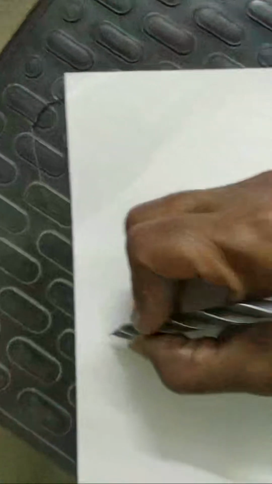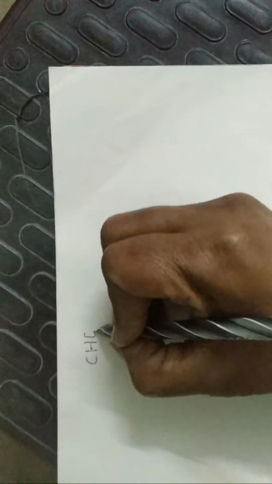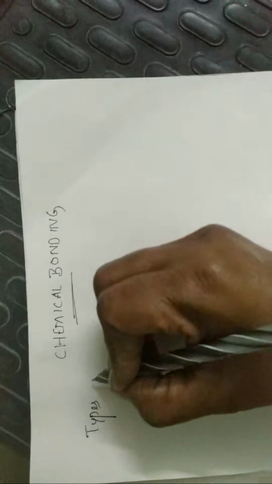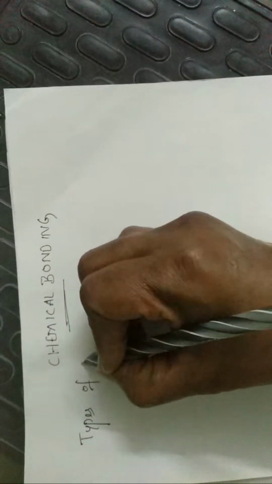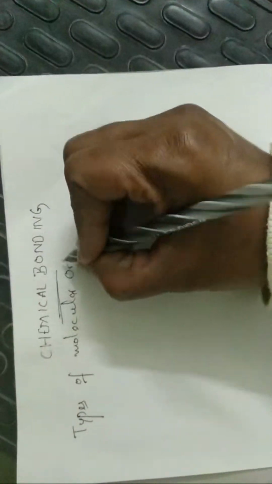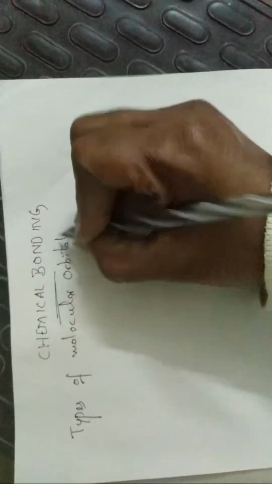In chemical bonding, types of molecular orbitals.